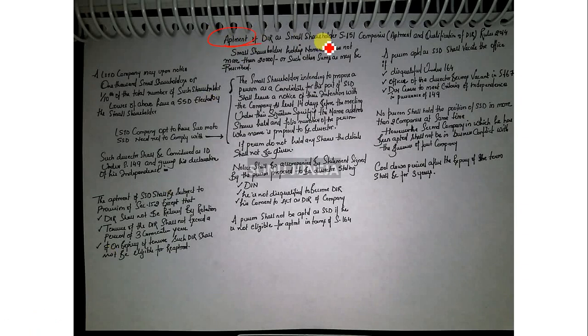Talking about the appointment of a small shareholder director, section 151 of the Companies (Appointment and Qualification of Directors) Rules, 2014. A listed company may, upon the notice of 1000 shareholders or one-tenth of such shareholders, whichever is lower, which are small shareholders, have a small shareholder director elected by the small shareholders. Such director shall be considered as an independent director under section 149 and give his declaration of independence.